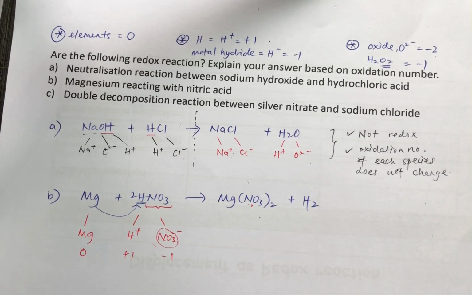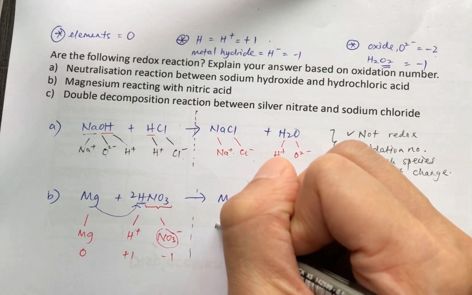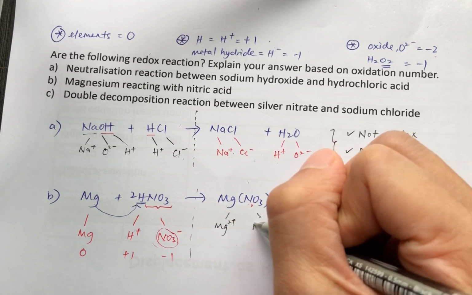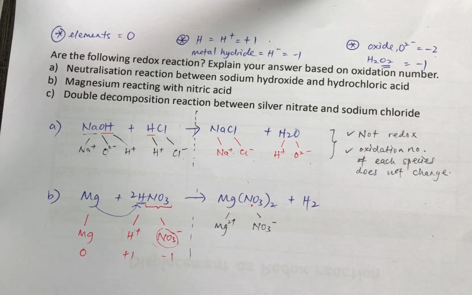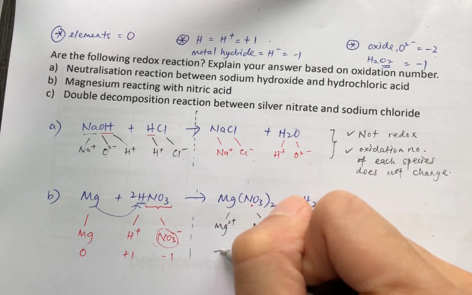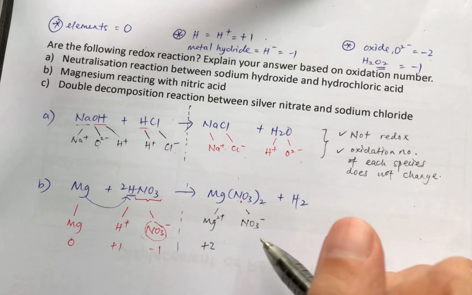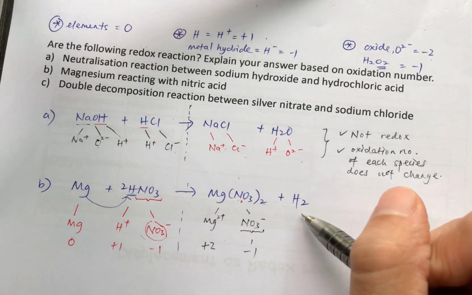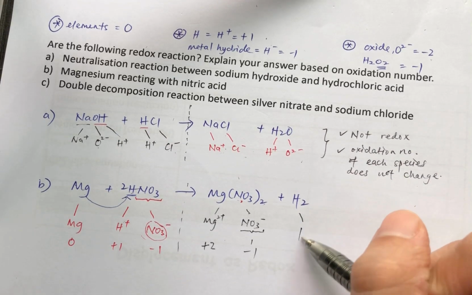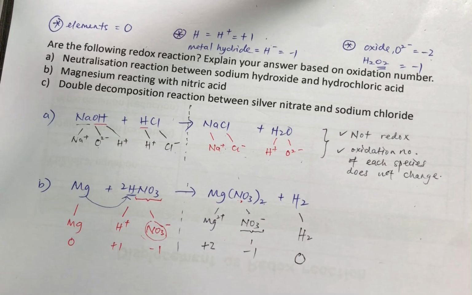Right. Now I look at my products. Magnesium nitrate is a compound, so please split it into Mg2+ and NO3-. Now don't bother about the 2. What I know is that Mg has become +2. Now Mg has a charge of +2, oxidation number +2. NO3, no change, is still -1. And lastly, hydrogen being an element, it's just H2. I can't split it, so there's no charge. The oxidation number is 0.